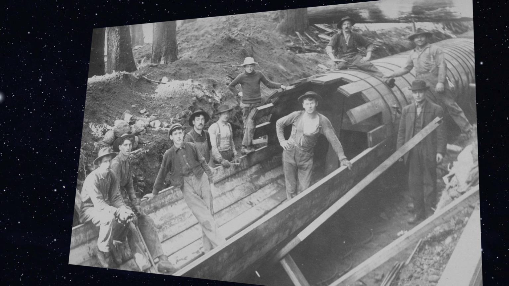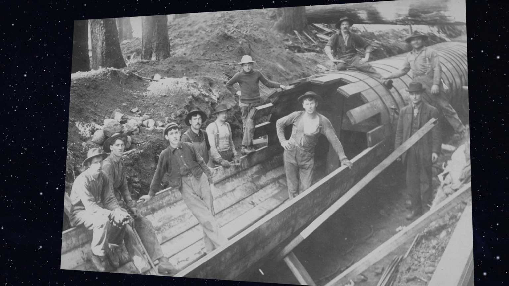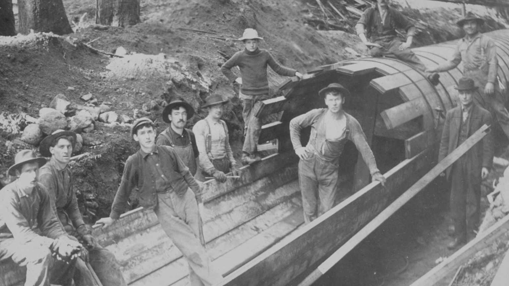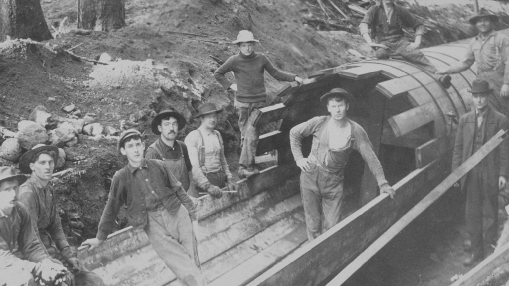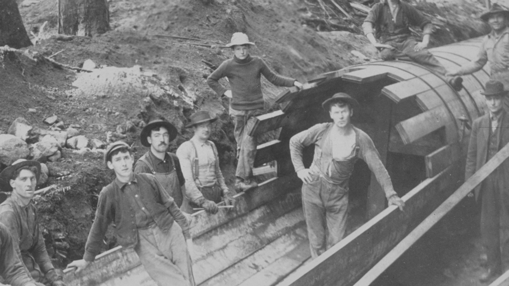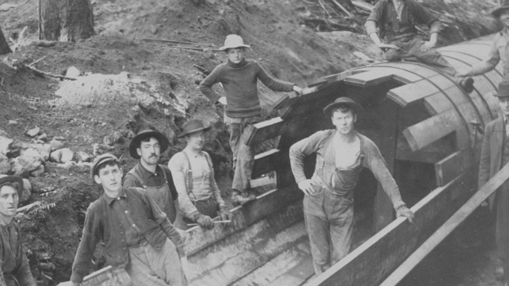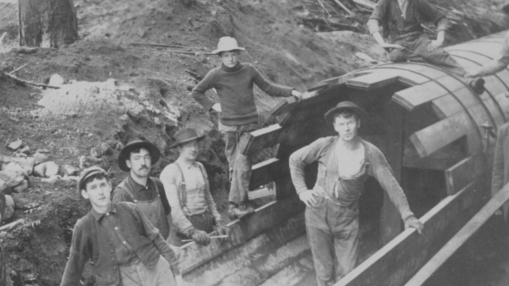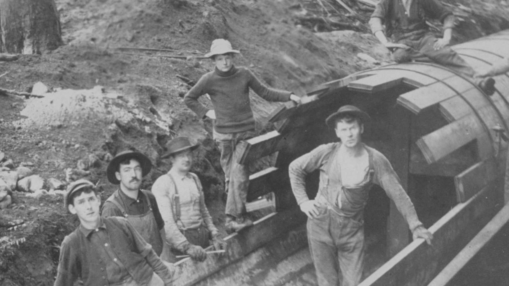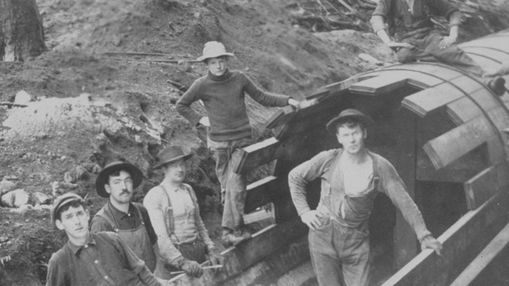Workers labor on the construction of a wooden water main in Seattle in 1900. The black and white record shows the group positioned on the cylindrical structure made of slats fitted by hand. The technique was essential for water supply and the expansion of American urban infrastructure.